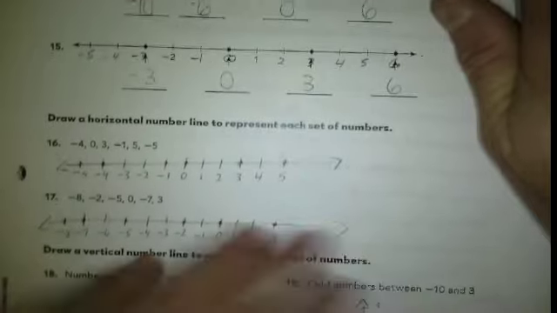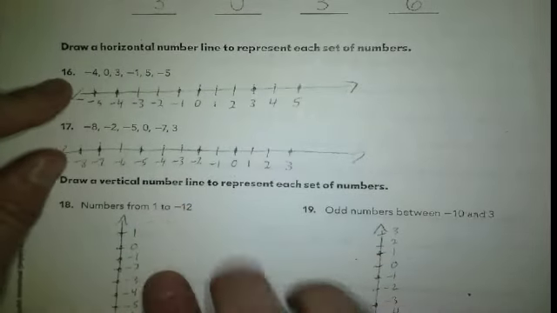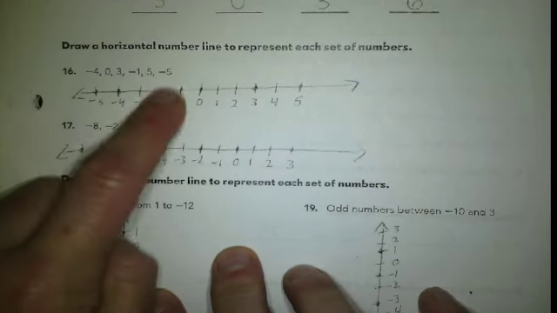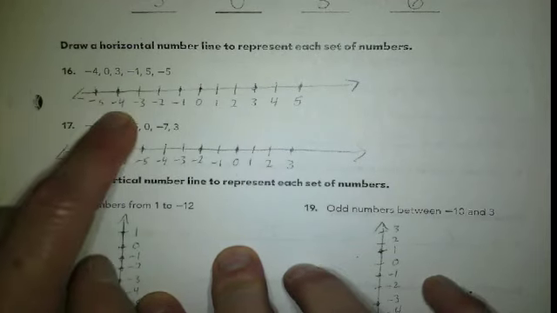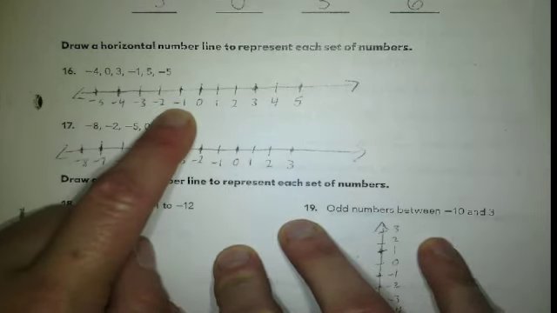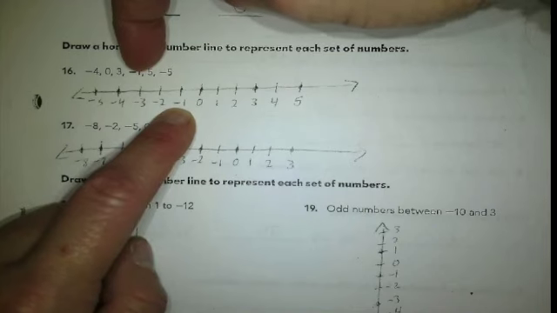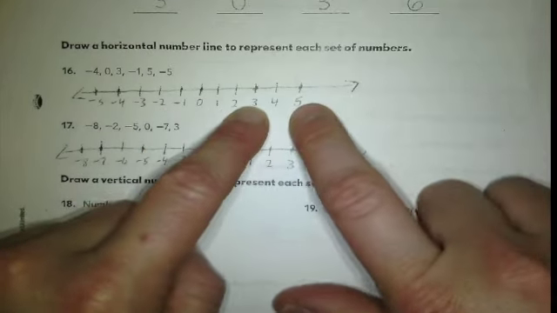This one says draw a horizontal number line to represent each set of numbers. And the numbers aren't in a particular order, but you had to have negative 5 on there. So there's a dot on negative 5. And then negative 4 has a dot. And then I've placed all the other numbers, but then the dot would go on negative 1 because that's one of the numbers they wanted. 0 has a dot on it, and then 3 and then 5 have a dot on it.